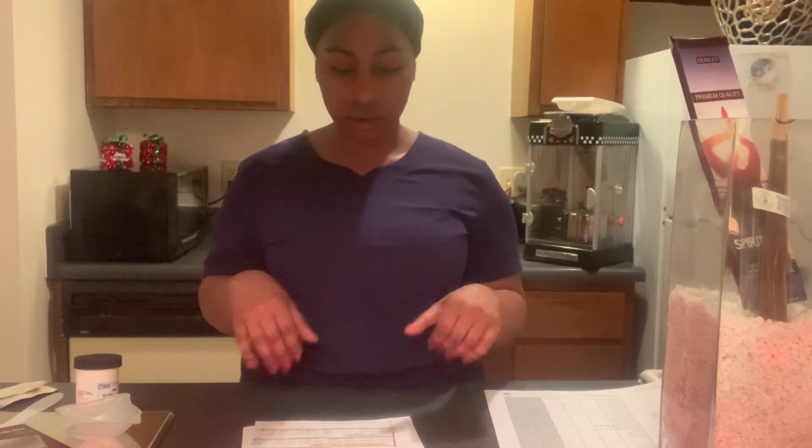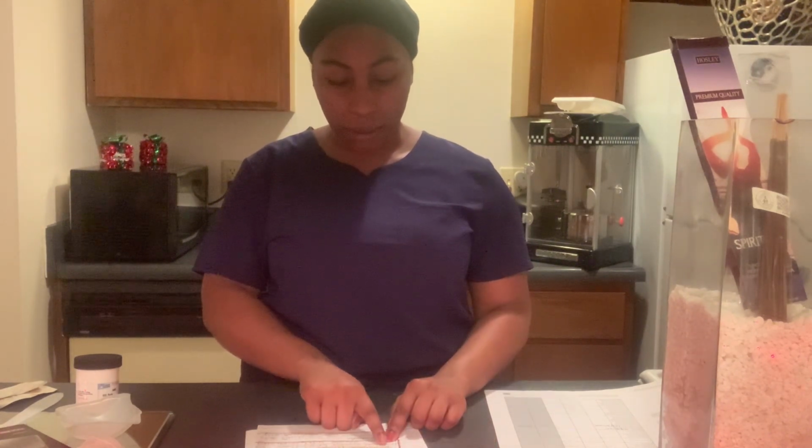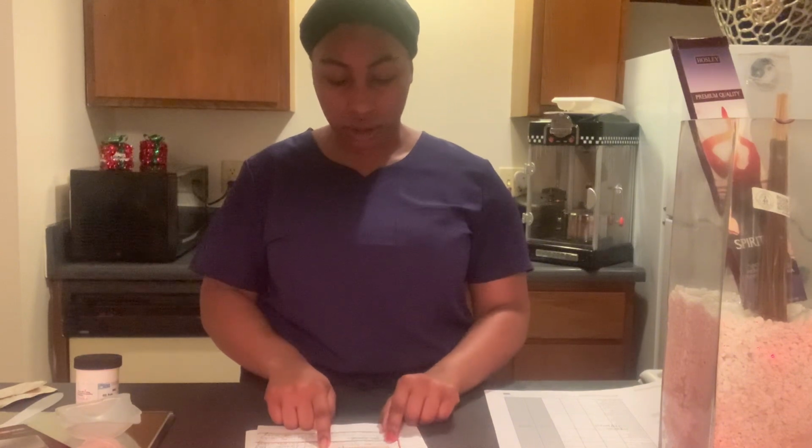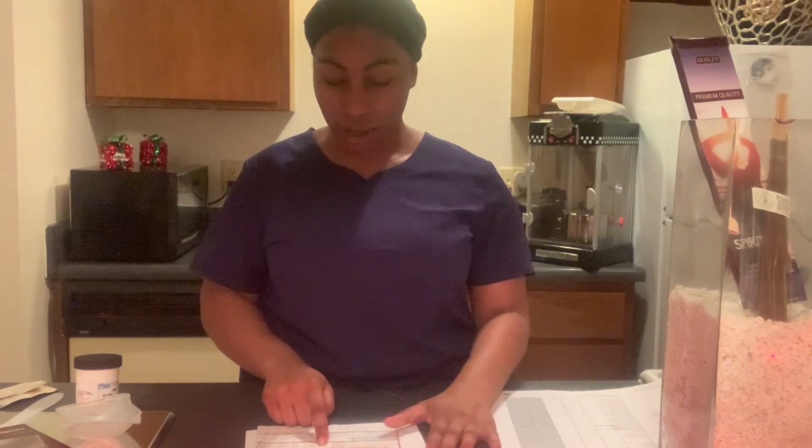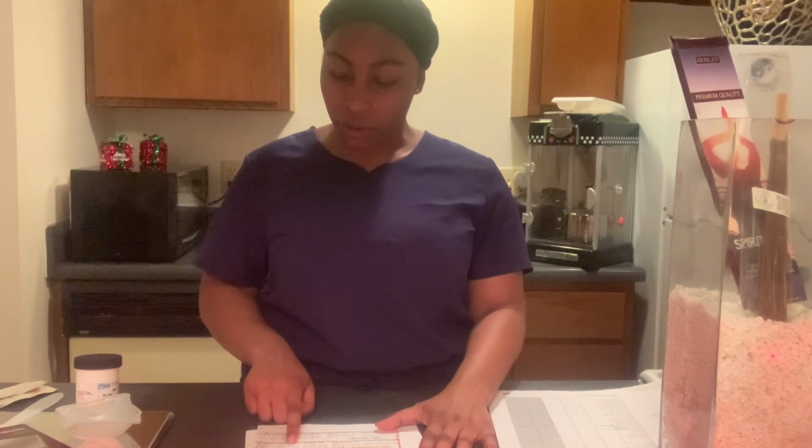We need to use the 10% margin of error, so we have to calculate that as well, so we can weigh our gel and our powder on our weighing scale. For the testosterone powder, the maximum allowable weight is 1.5 plus 10%, which is 1.65 grams.